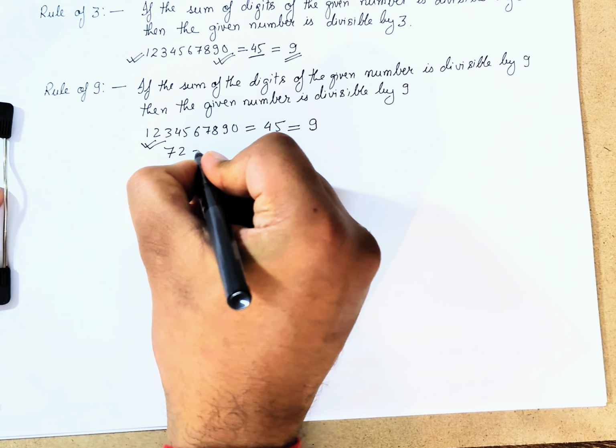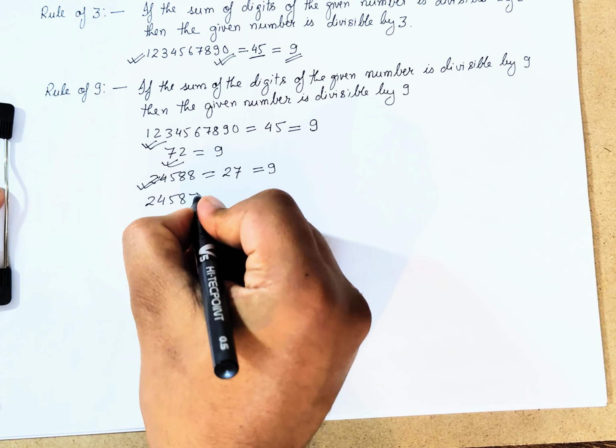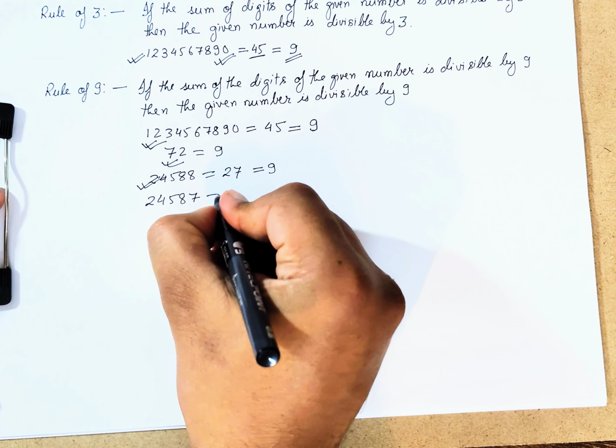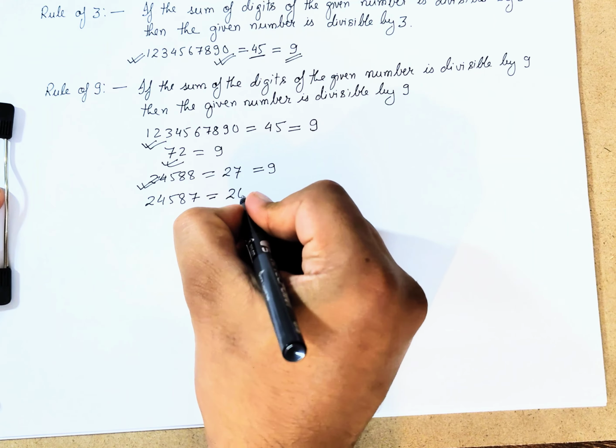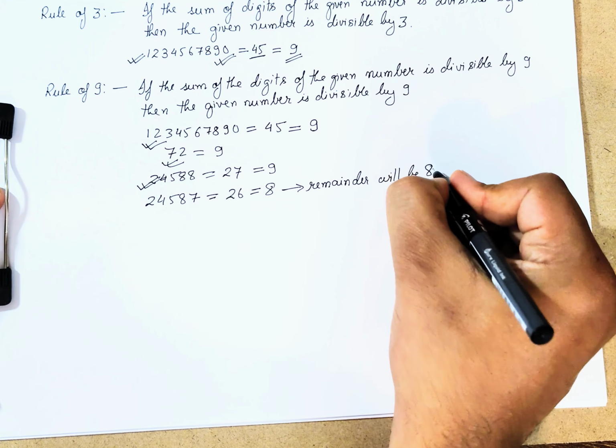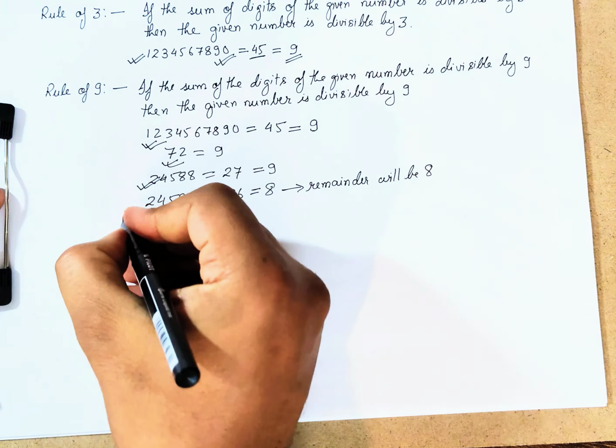Now let's take another example. 2, 4, 5, 8, 8. So we get 27. 7 plus 2, again 9. So this number is also divisible by 9. Now let's take another example, the number 2, 4, 5, 8, 7. Here the sum is 26. Now 2 plus 6 is 8. In this case, the remainder will be 8 when divided by 9. So this number is not completely divisible by 9.